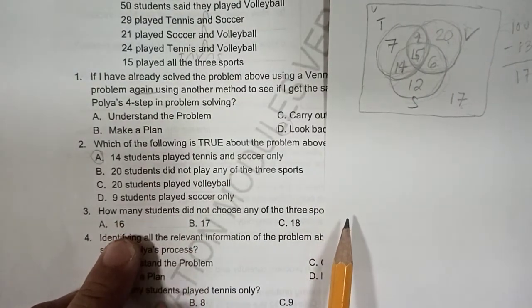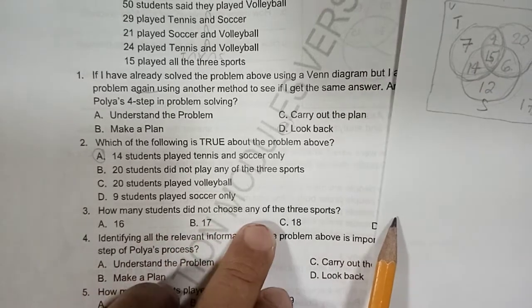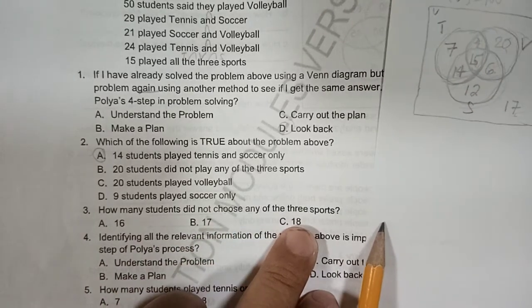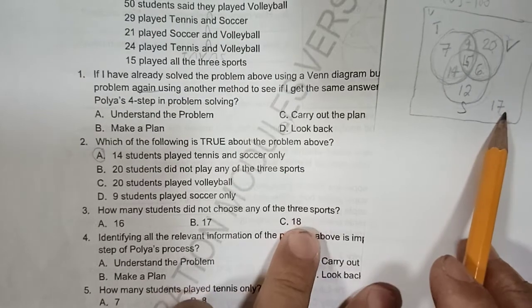Okay, number 3. How many students did not choose any of the 3 sports? It's 17. So that is 17.